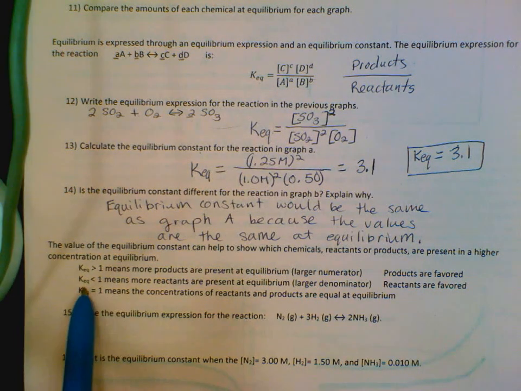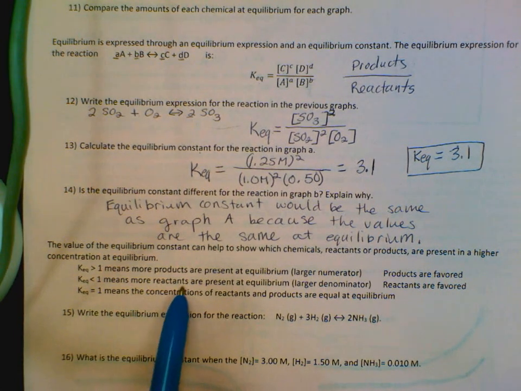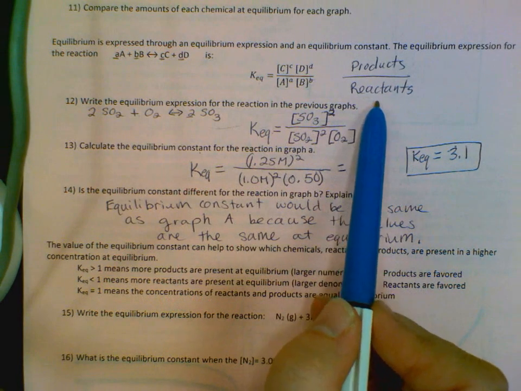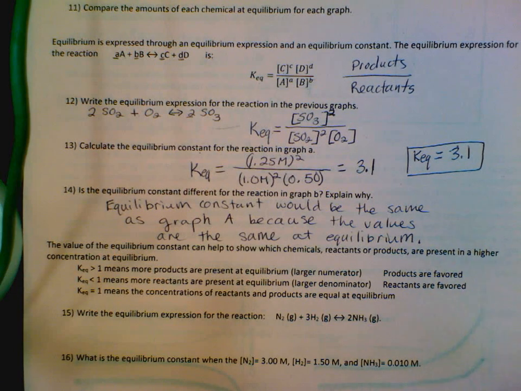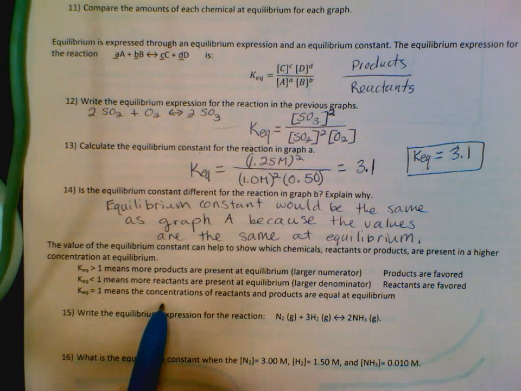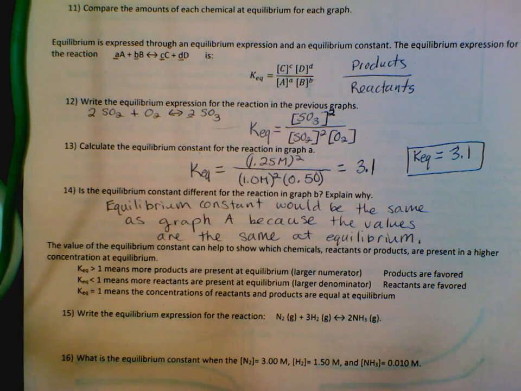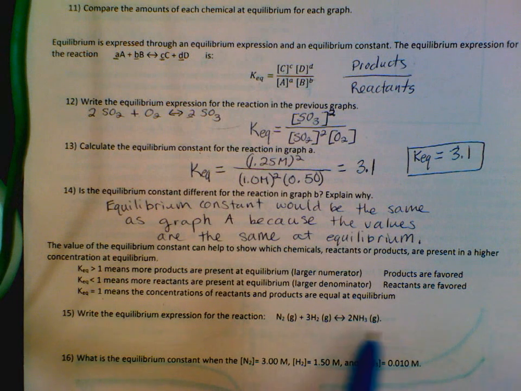Okay. If KEQ is less than 1, it means more reactants are present. At equilibrium, we have more reactants present. We have a larger denominator, which means our reactants are favored. So at equilibrium, we'll see that we have more reactants in the higher concentration. If it's equal to 1, that just means that our concentrations of reactants and products are equal to each other at equilibrium. So the ratio of reactants to products is equal. It's a 1-to-1 ratio.